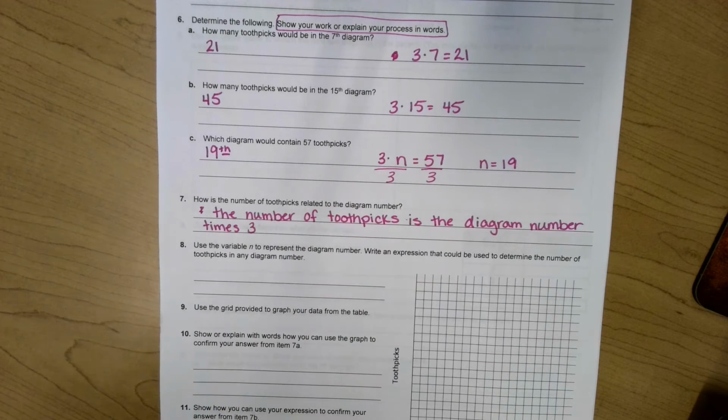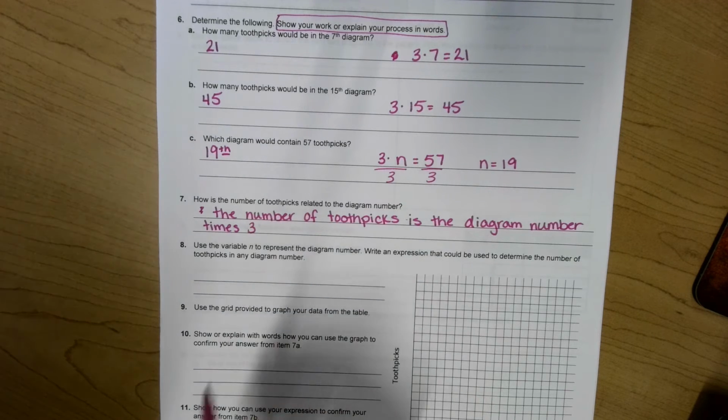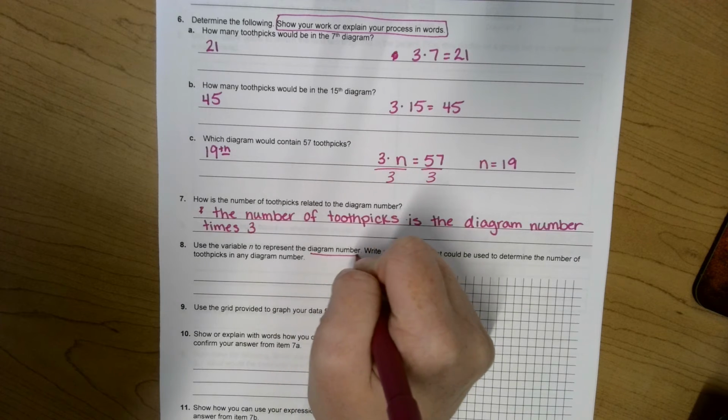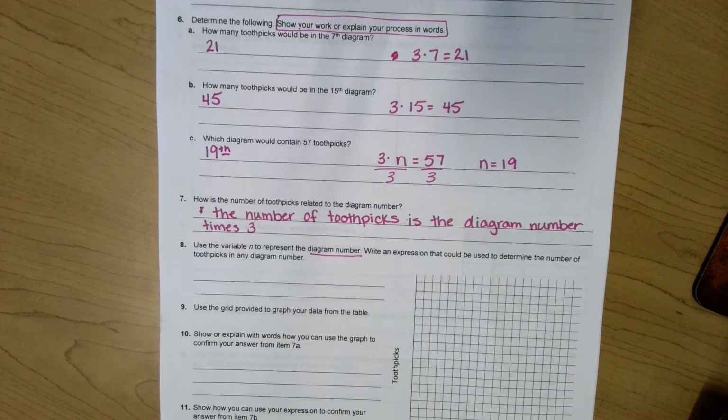Okay, so the number of toothpicks is the diagram number times 3. So we want to use the variable n to represent the diagram number. So n is the diagram number. And we want to write an expression so that I can determine the number of toothpicks in any diagram number. Okay, so I want to be able to figure out the number of toothpicks in the 400th diagram without me doing 3 plus 3 plus 3 plus 3, 400 times.